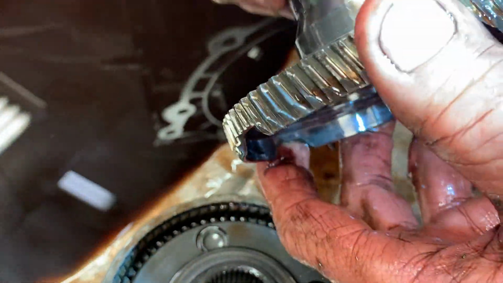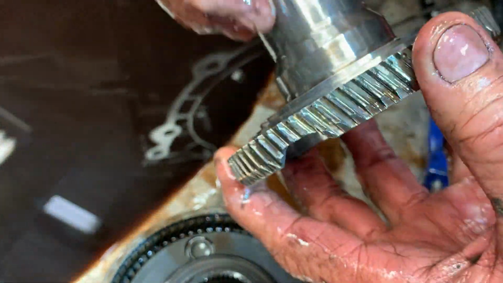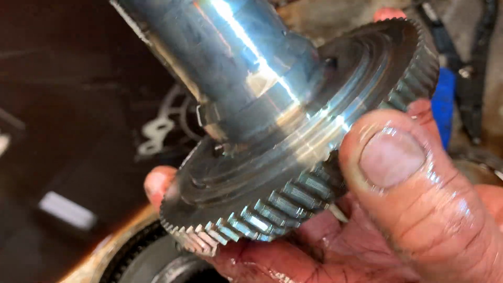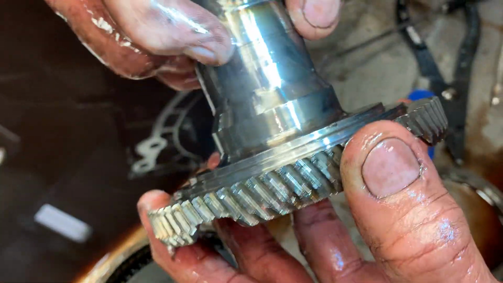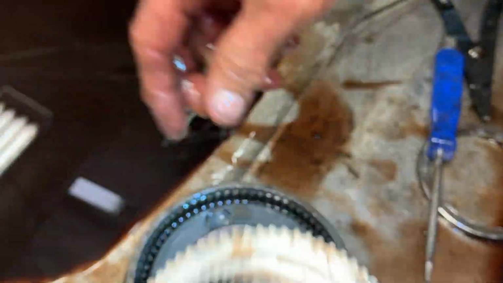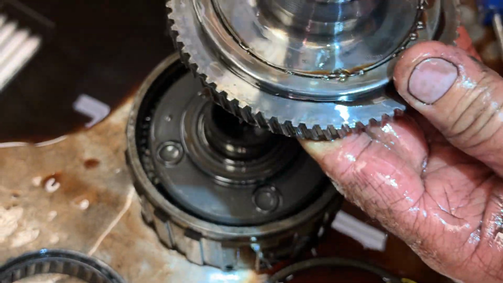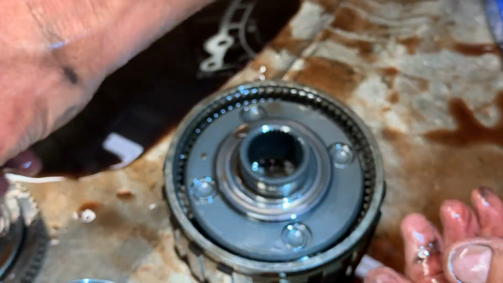They hardened this really nice. We don't see any wear here anymore, like the early designs with the washer style. The washer style didn't wear here, it wore here. Now this one doesn't wear here, it wears here. But this is a better style, no matter how you look at it, when you upgrade it to the bearing. It just works so much better.